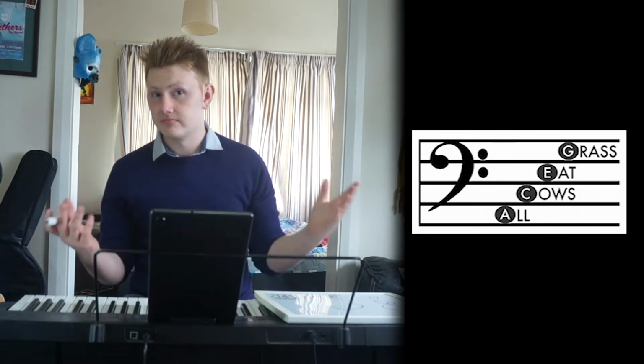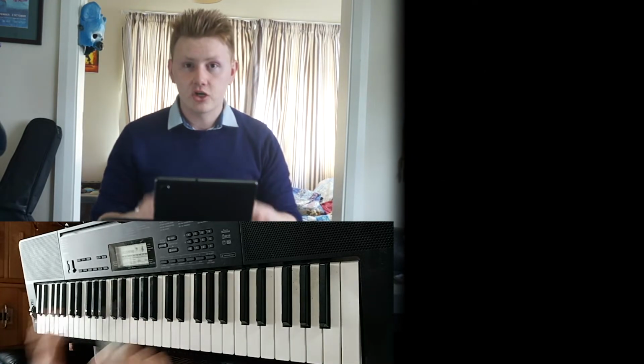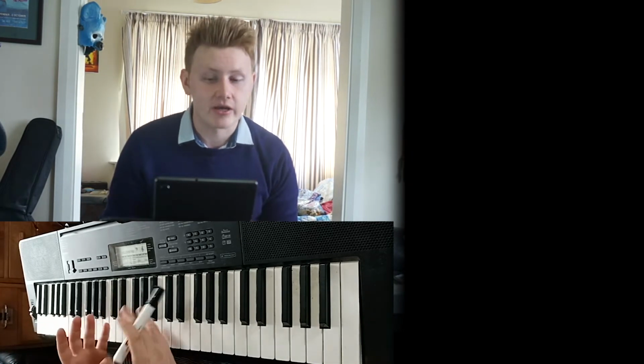I don't have a little saying to remember the lines for bass clef. I tend to remember the spaces, which is A, C, E, G. And I remember that by remembering that all cows eat grass. And these notes directly correlate to notes on the piano.